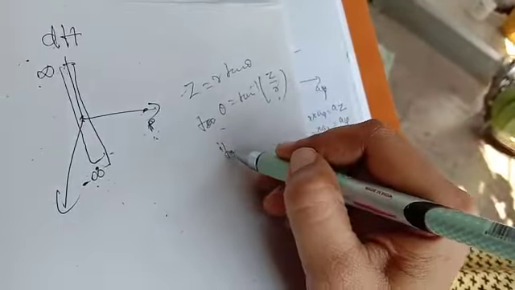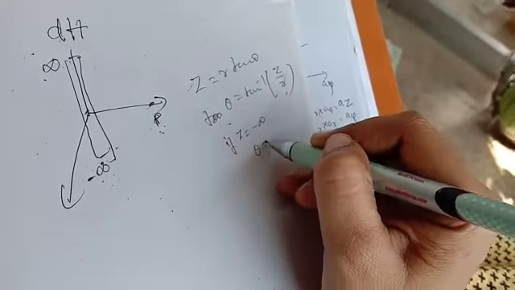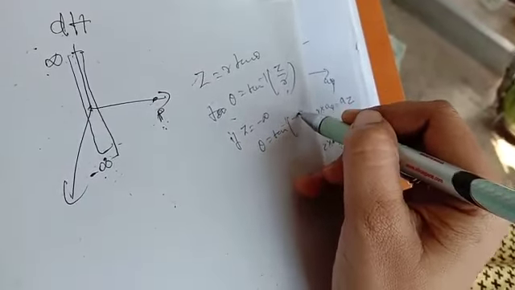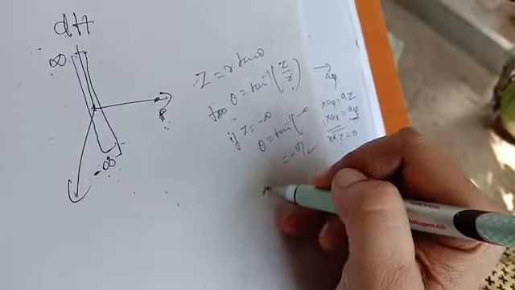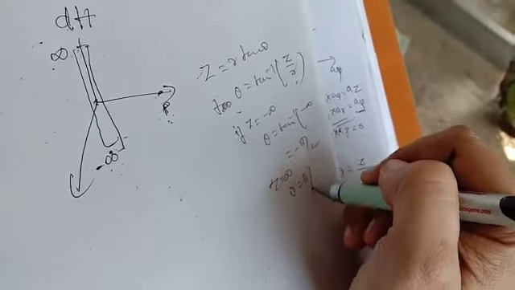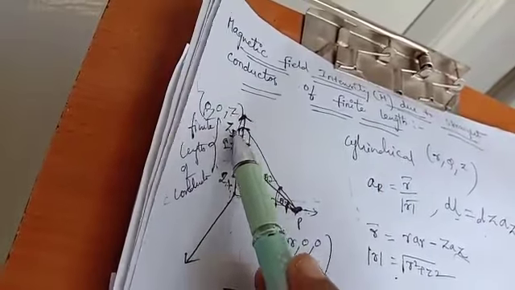So if z equals minus infinity, we will be substituting theta equal to tan inverse of minus infinity, that is minus pi by 2. If z equals plus infinity, we will be substituting theta equal to pi by 2. Similarly, here we are having two, one is z1, one is z2.